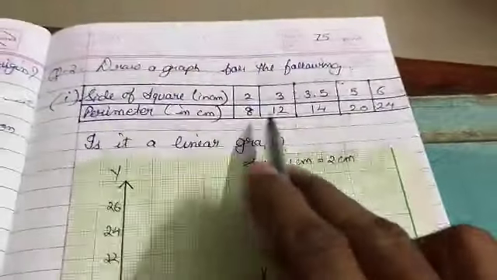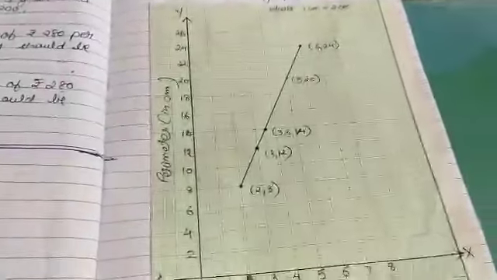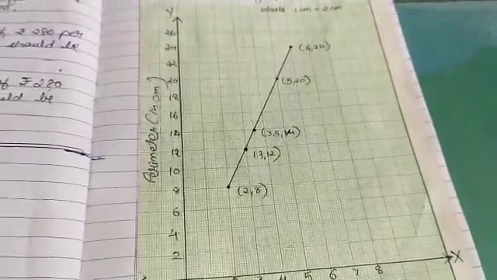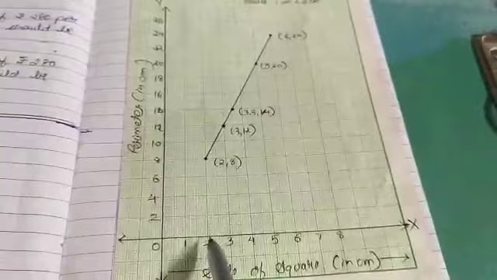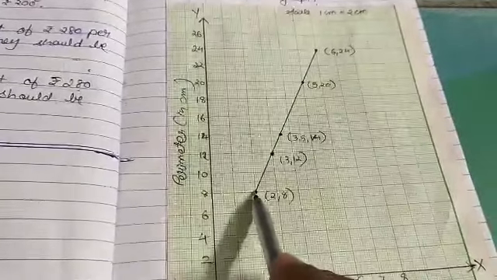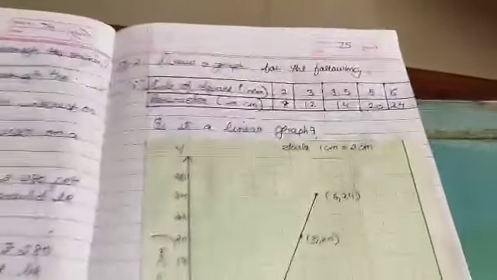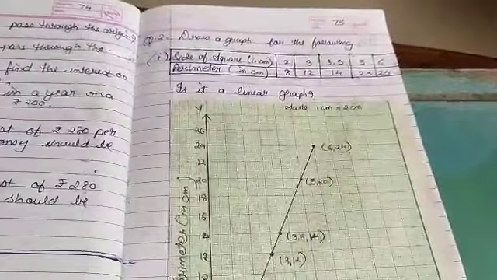Now if the length of the side of a square is 2, that is 2 over here, its perimeter is 8. So you have to see on the x-axis first, that is 2. If the side is 2, its perimeter is 8. So on the y-axis 8 is over here, both points will meet over here, so put a point at 2 and 8.